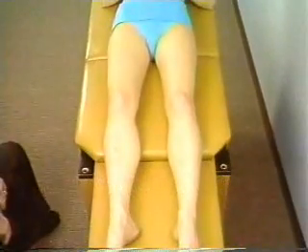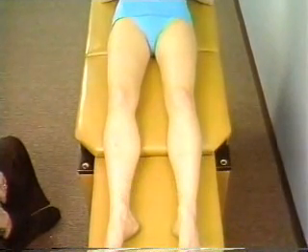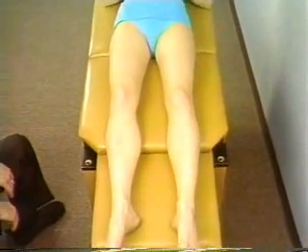Collateral ligaments. Medial. With the patient in the supine position, allow the thigh to remain on the examining table to assist patient relaxation.